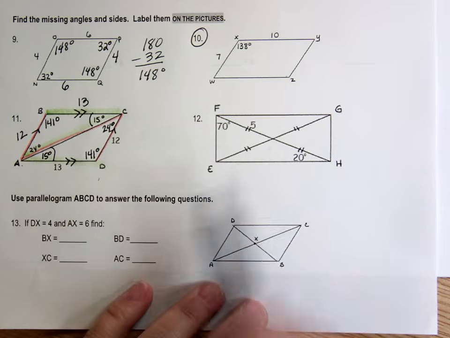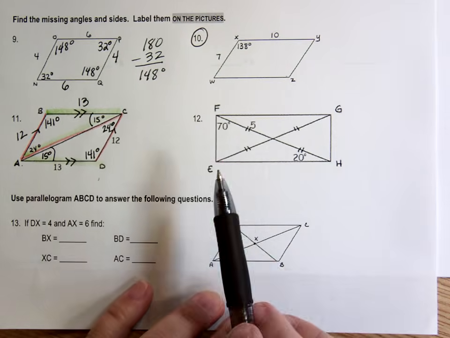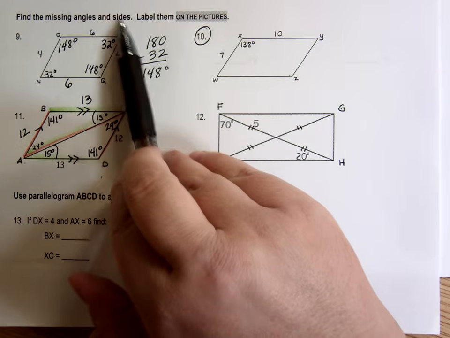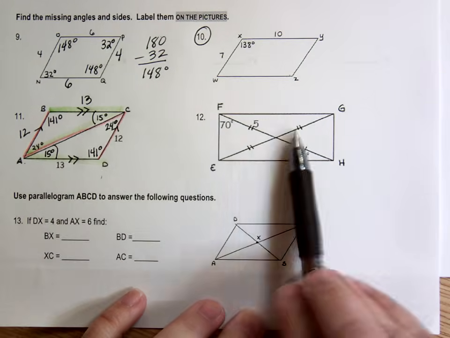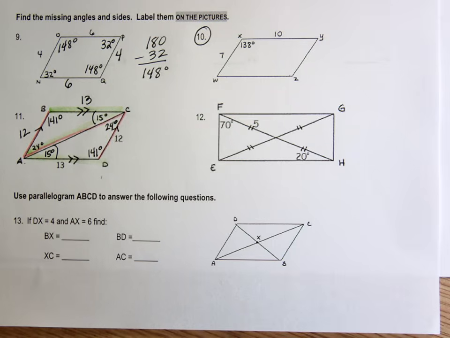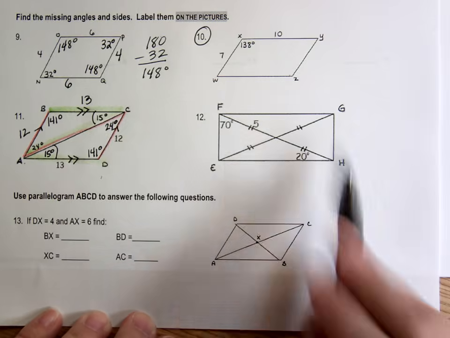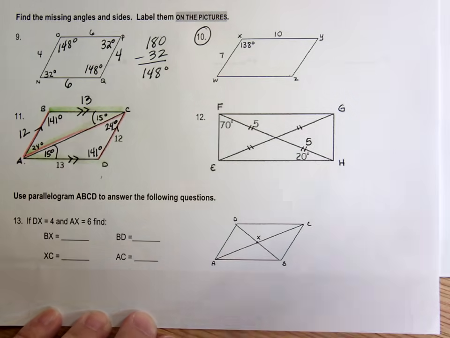Right now, all we can see here is that, again, they should have told us we had a parallelogram here. We can see that the diagonals bisect each other. We can also see that they're congruent, but we really haven't discussed that yet, so let's not go anywhere with that. If this is 5, then this has to be 5 because the diagonals bisect each other.